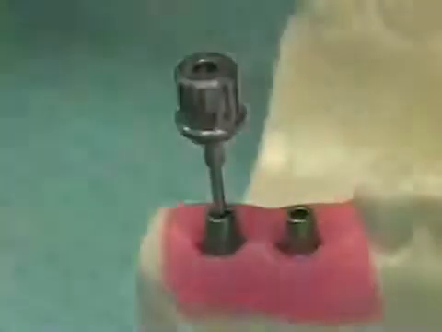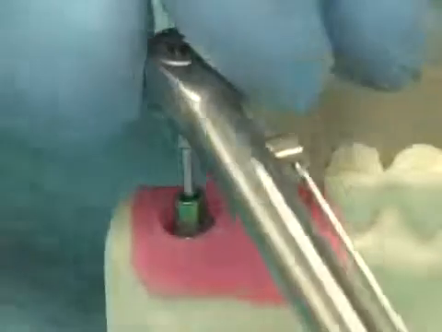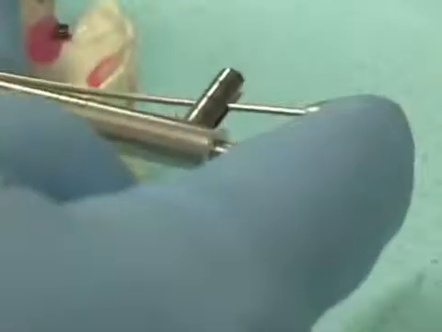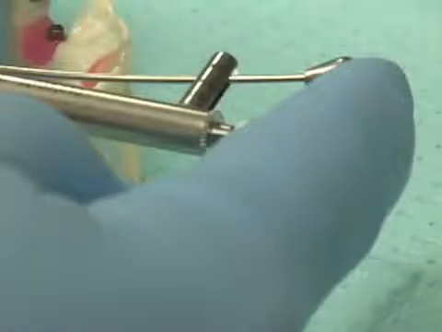And here again, we take our torque driver. The torque driver fits on this just like it did the other. We now go ahead and start torquing this until, when we look at our torque wrench, we have 35 Newton centimeters of torque, so that we know this is then torqued to manufacturer's specifications.